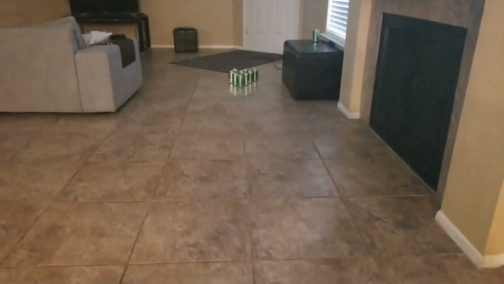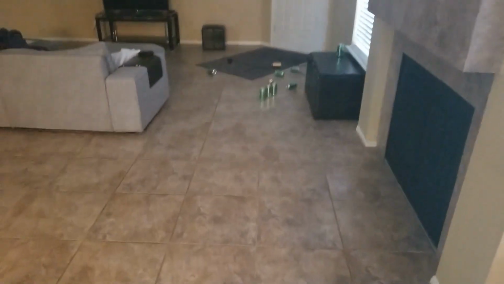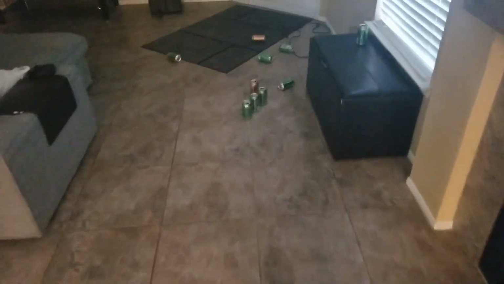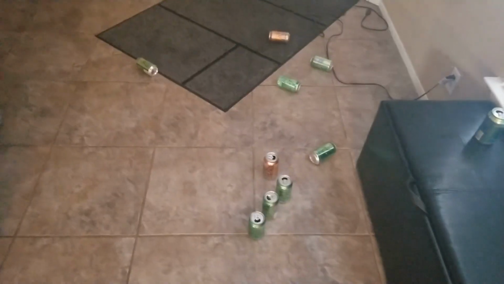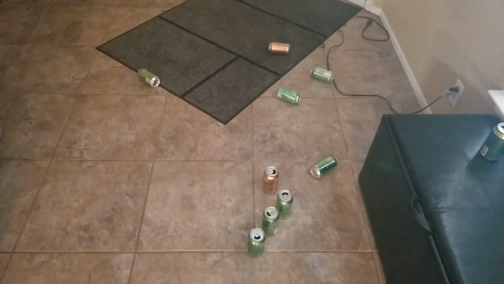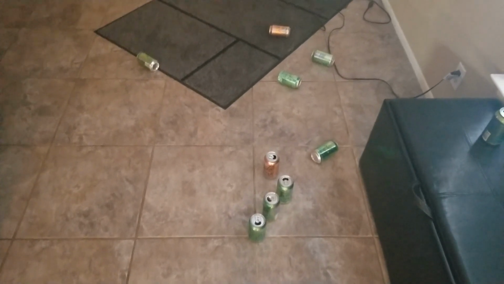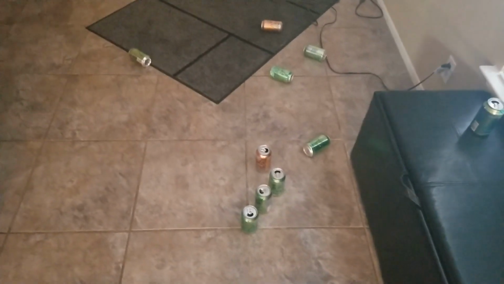Let me try to bowl again. Looks like I got a lot that time. So I count 1, 2, 3, 4 still standing, and 1, 2, 3, 4, 5 knocked down. So I had 9, I knocked down 5, and 4 are left.